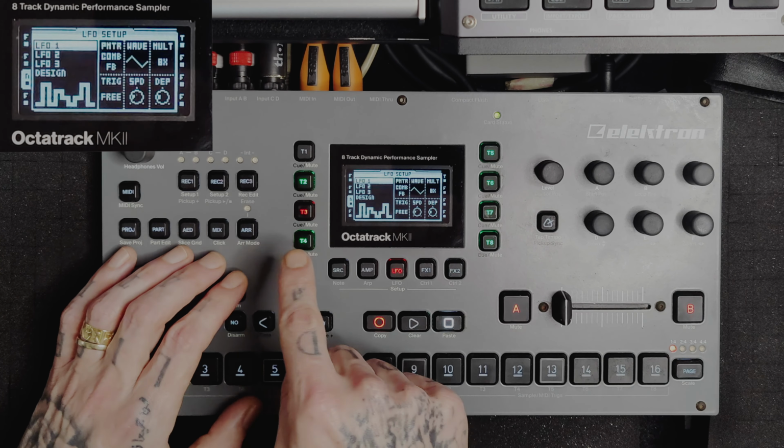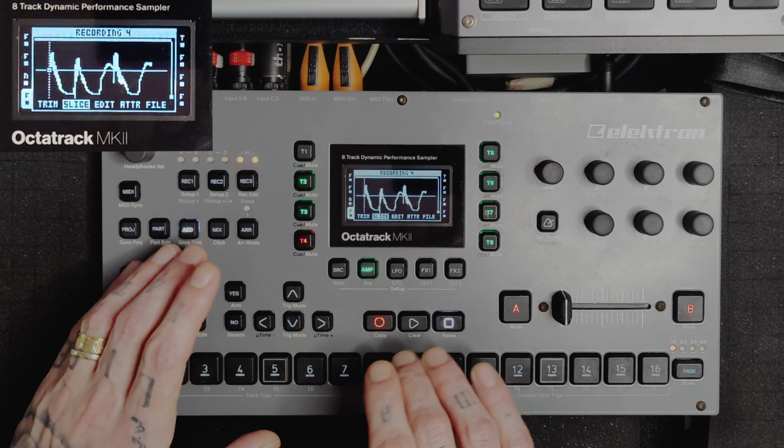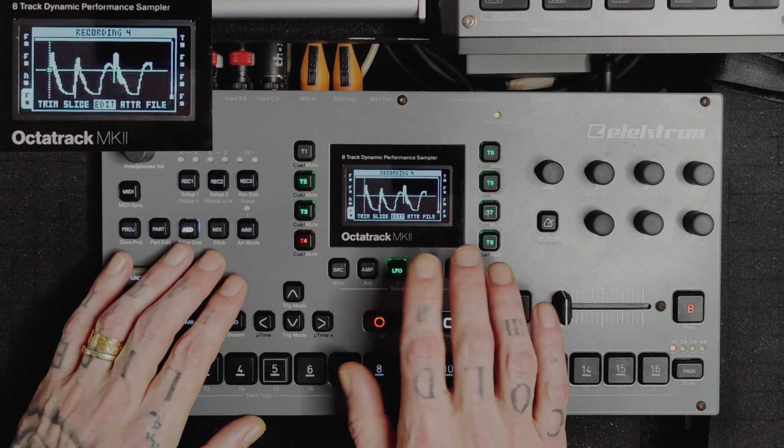So let's resample again. Perfect. Now we have to save and assign sample. So let's call it bass 2. Yeah, assign to Flex track.